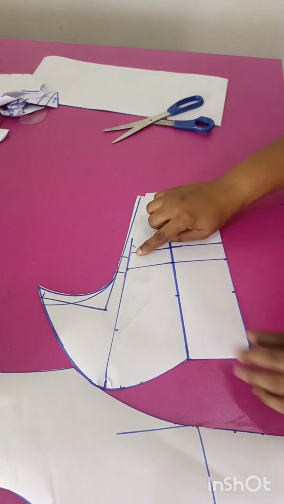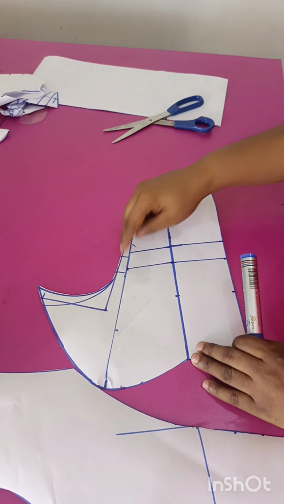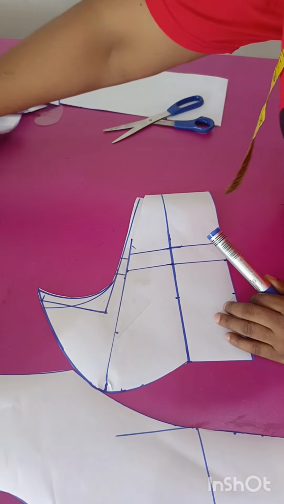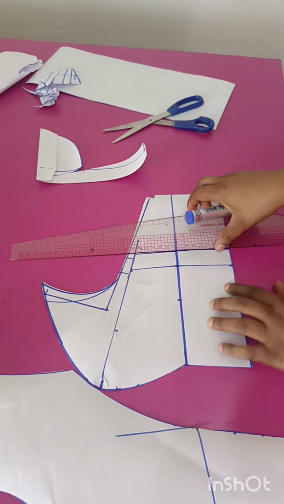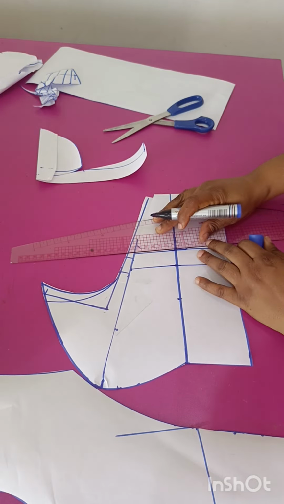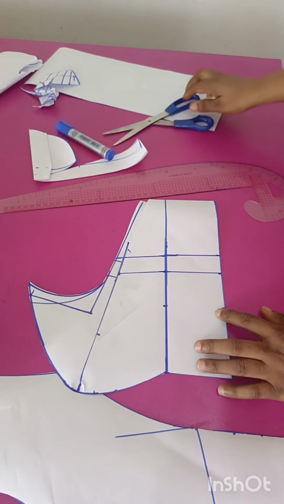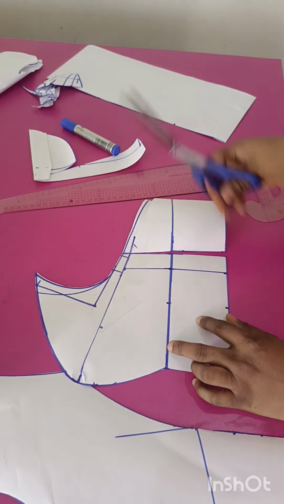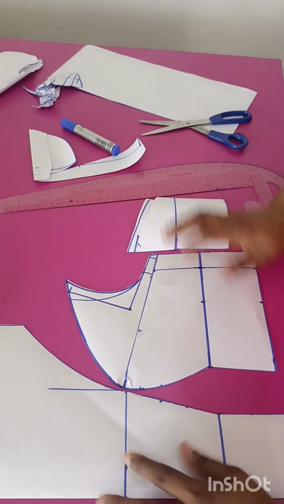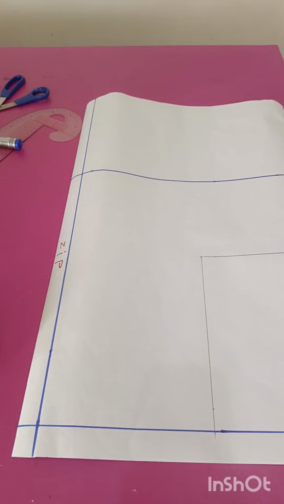Before you cut this out, as you can see, with the removing of the dart, this line is no longer aligned. So what you're going to do is extend this particular line up. From here, just extend it up to make it straight. Then cut it out. So we are done with the front, our princess dart. So let's go to the back piece. So this is our back piece.